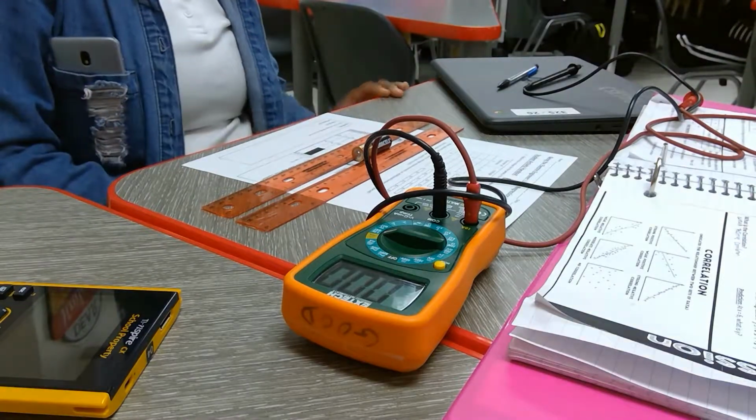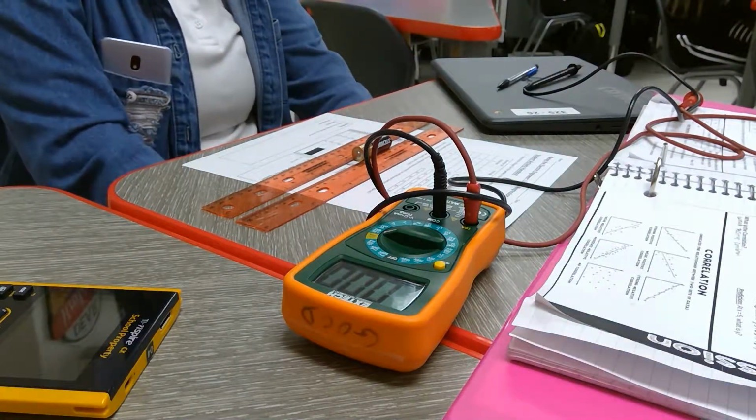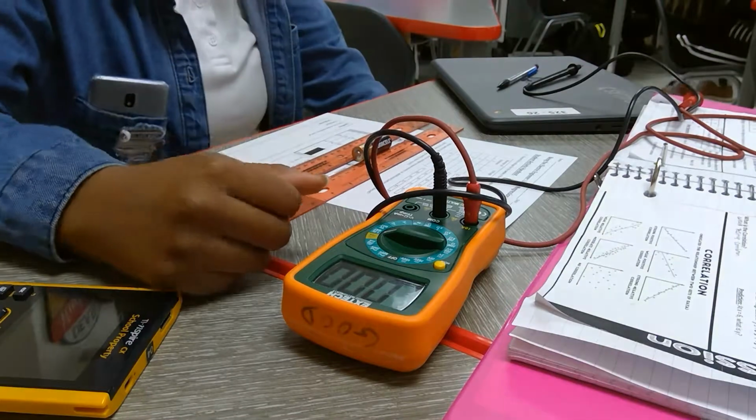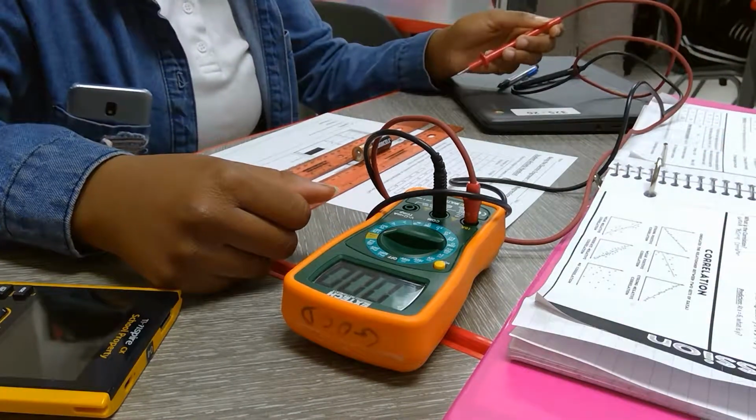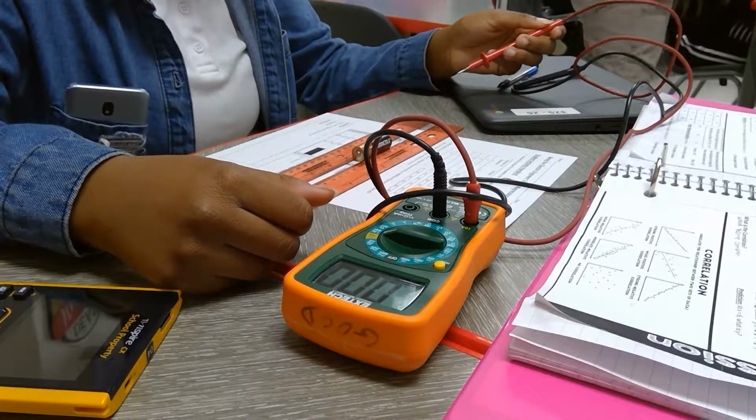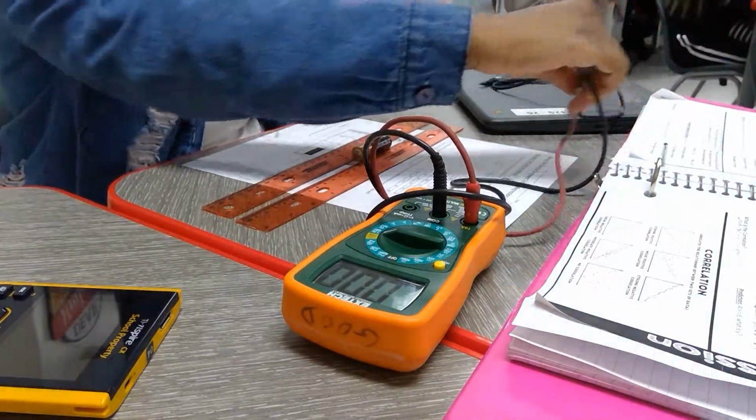Next, take your multimeter. The positive is the what color? Red. And where does it go? It goes to the battery. And how do you know which part of the battery it goes to? It goes to the bump. And the opposite will be the negative.